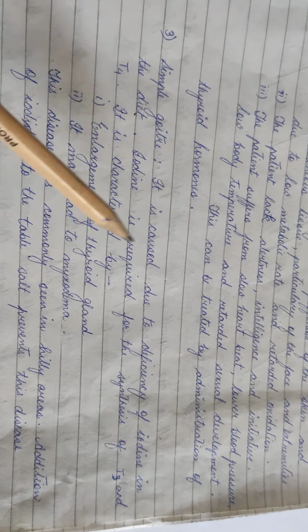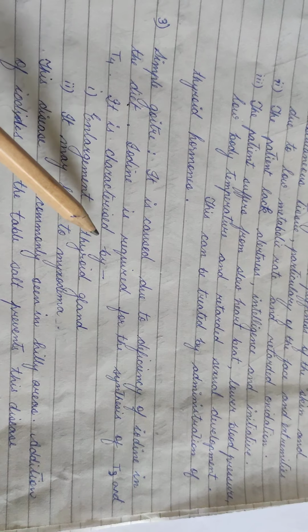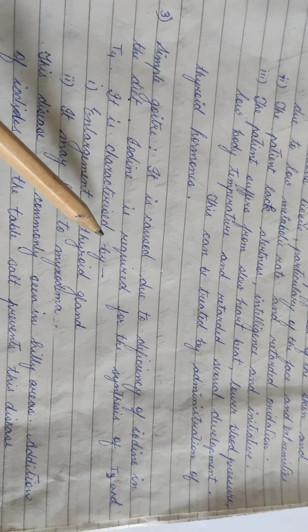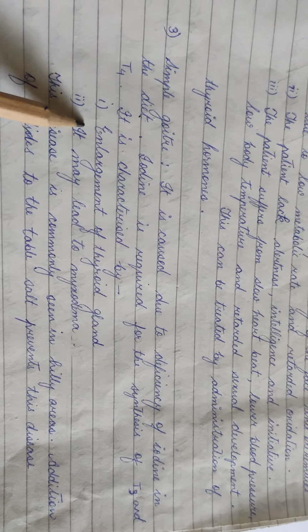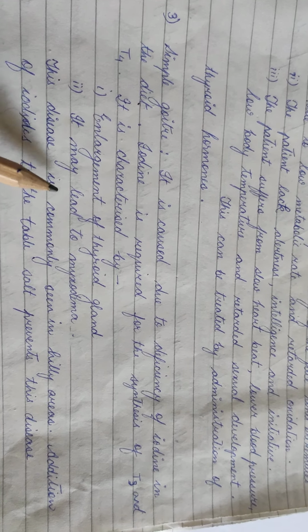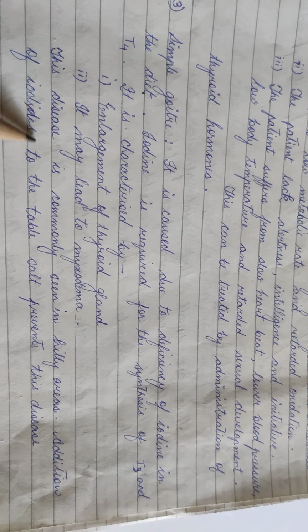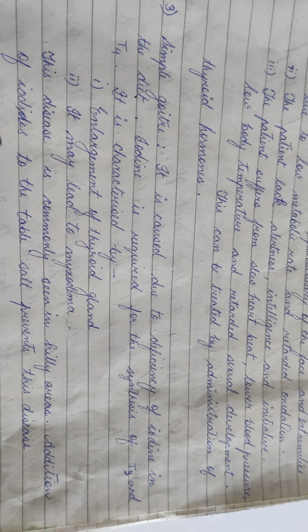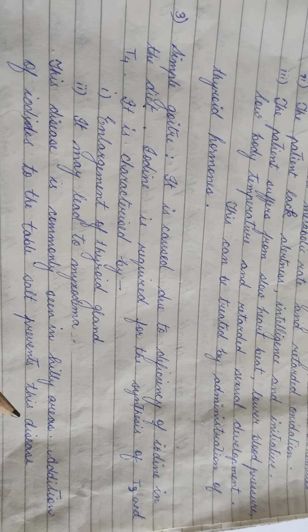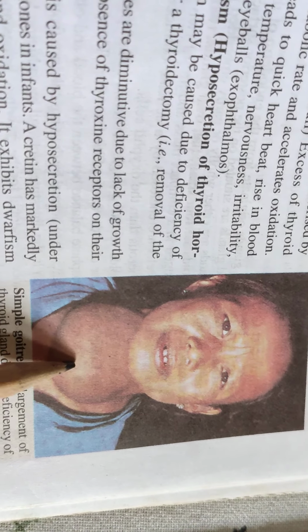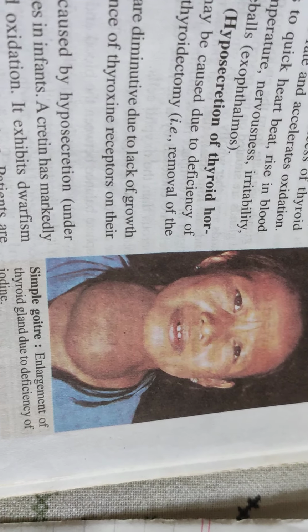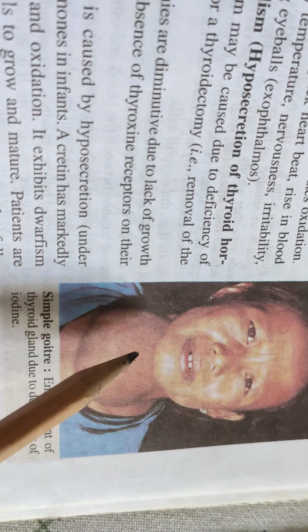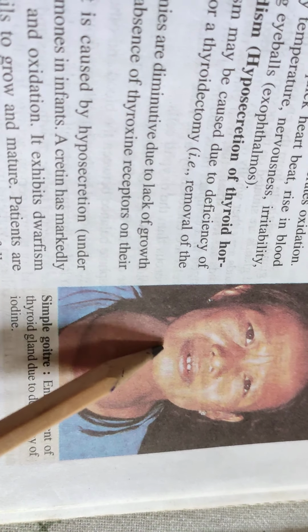Next, simple goiter. This is caused due to the deficiency of iodine in the diet. Iodine is required for the synthesis of T3 and T4, as we have seen and studied earlier. It is characterized by enlargement of the thyroid gland. It may lead to myxedema. This disease is commonly seen in hilly areas. Addition of iodine to the table salt can prevent this disease. You can see here, due to the deficiency of iodine, simple goiter has occurred. That is, the thyroid gland is swollen.